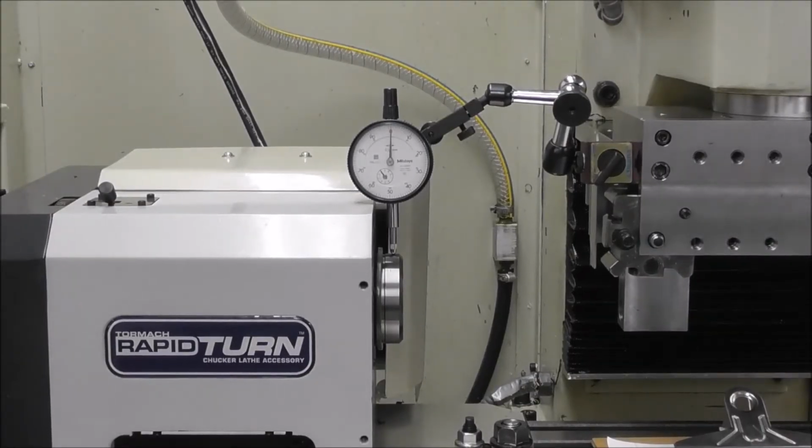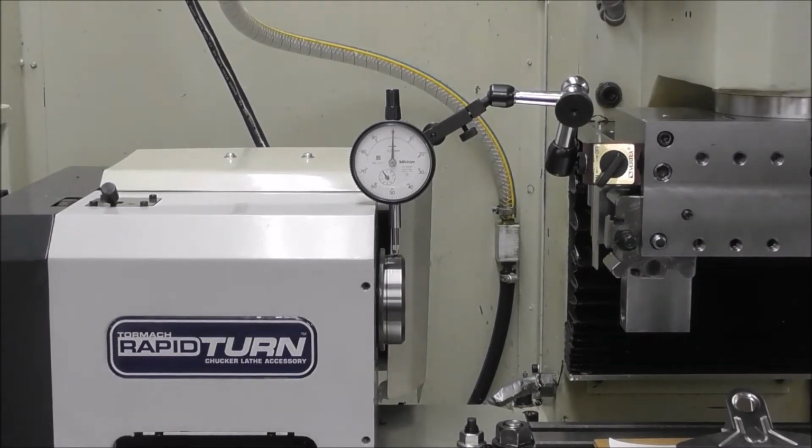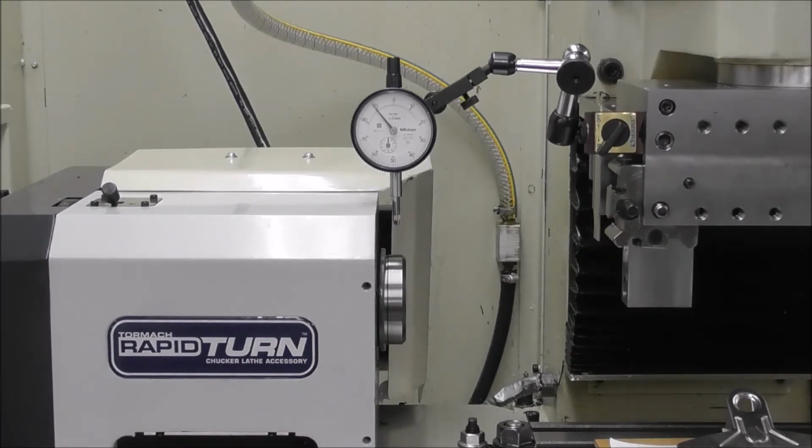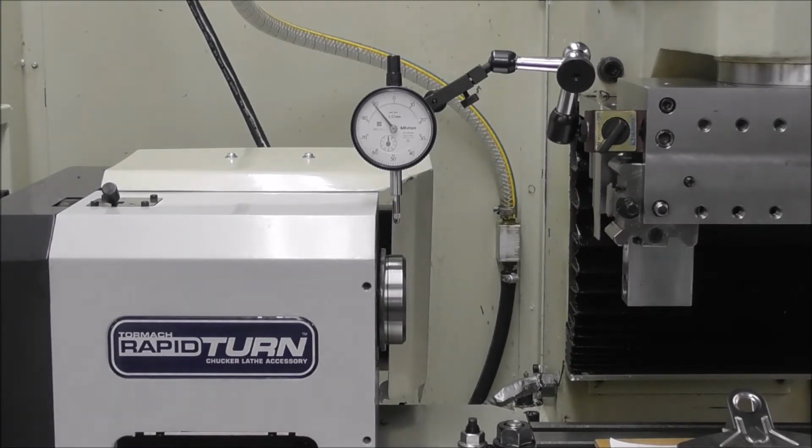Okay, well, the first test is to see what is the repeatability of rapiding down to the finish cut tool position, so it's coming down in the vertical. So let's just enter G0 X0.